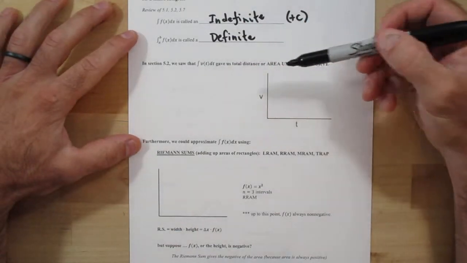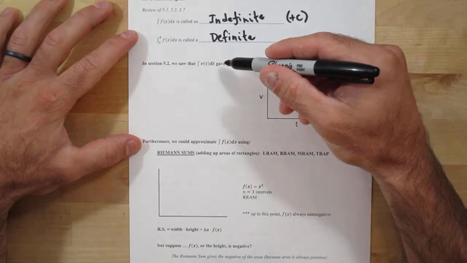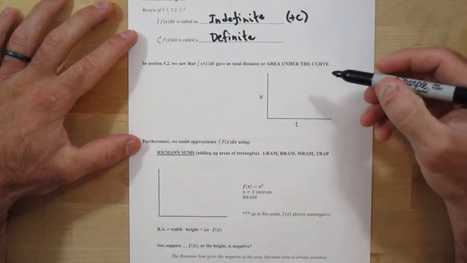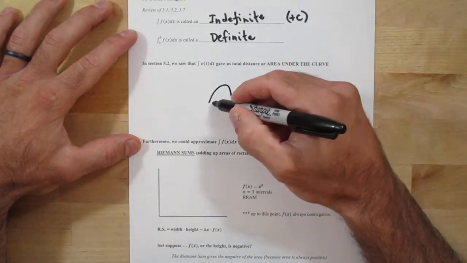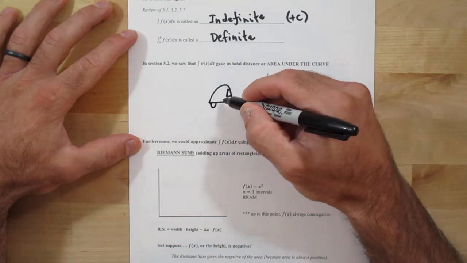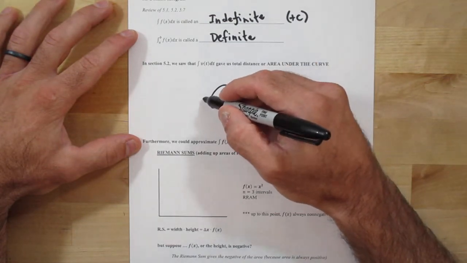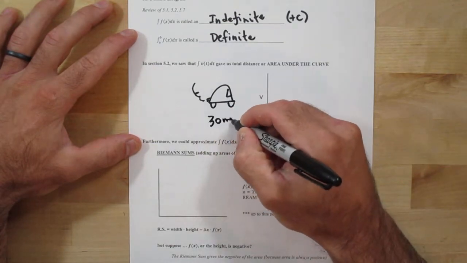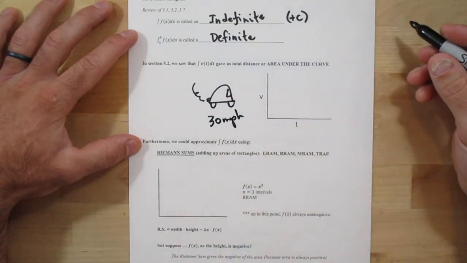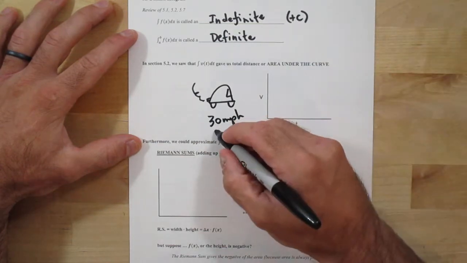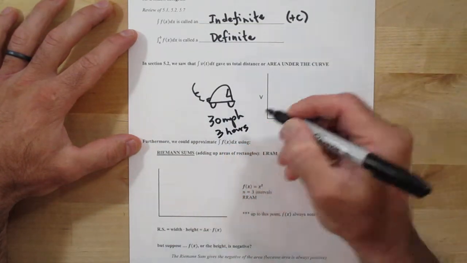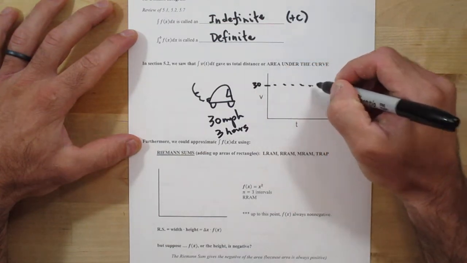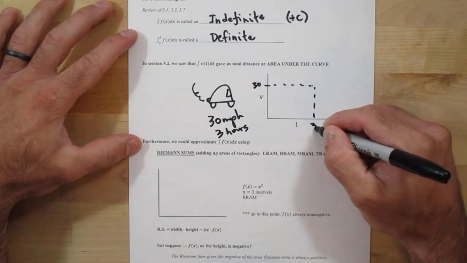So in section 5.2, we saw the integral of a velocity graph gave us the total distance, or the area under the curve. So let's say you've got your old Volkswagen Beetle. Oh, this is a really poor drawing. Muffler, a little bit of smoke, and you're traveling to Grandma's house, following all traffic rules at 30 miles an hour. Grandma lives 3 hours away. So 30 miles an hour is your velocity, traveling for 3 hours.